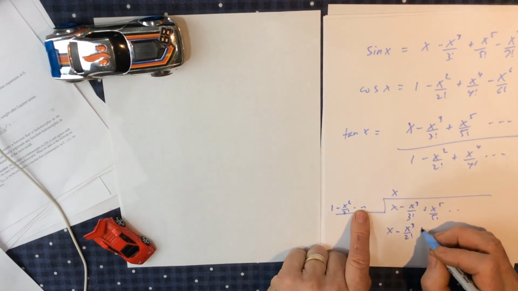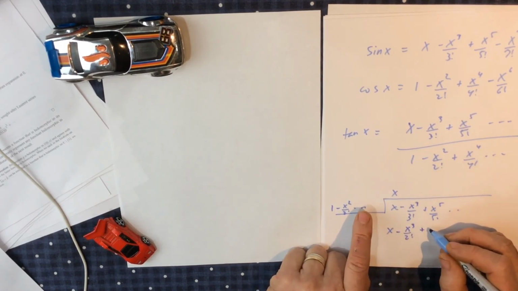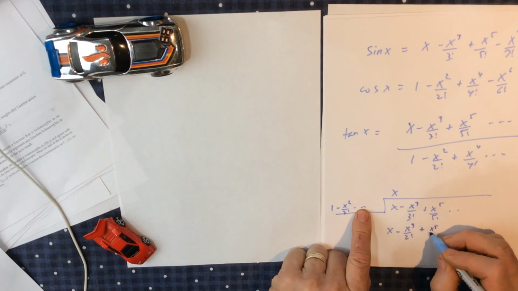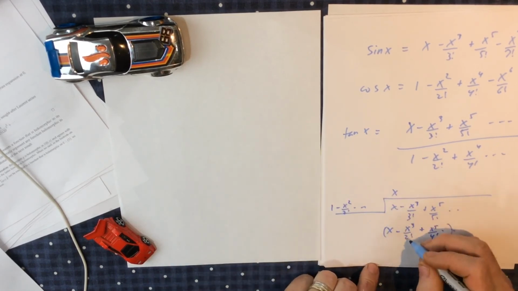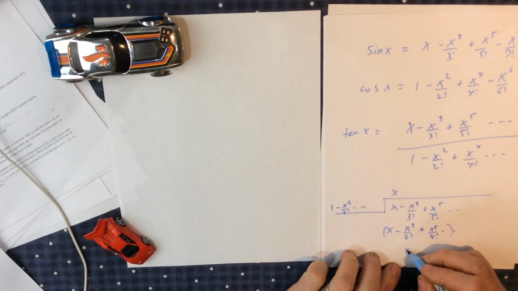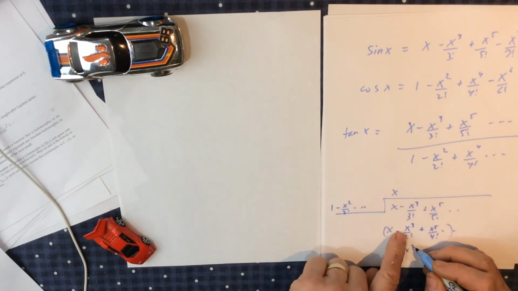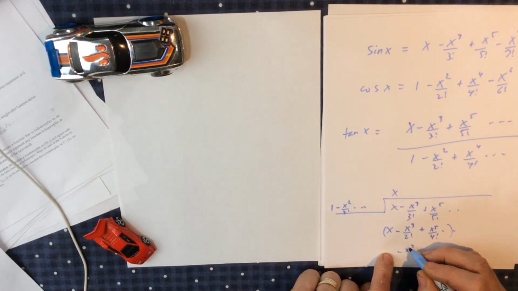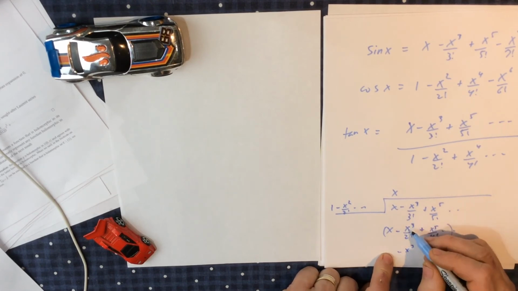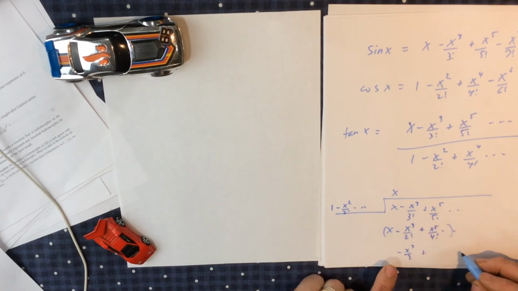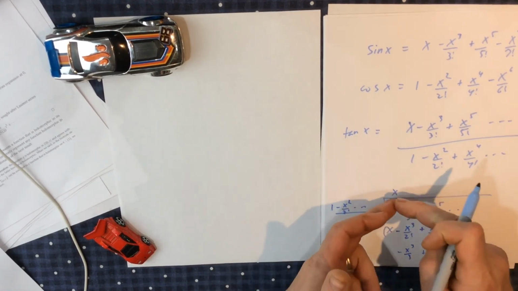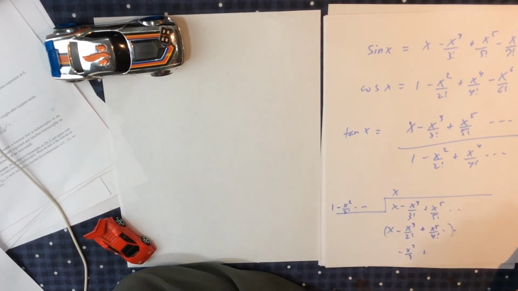The next time the x will be plus x to the 5th over 4 factorial. And then you'll subtract these, and so you'll get an x to the 3rd over, that's a 2, 6 minus, see, 1 6 minus a half will be a 3rd. Even power, and then you do it again, and you can get a series for tangent of x.